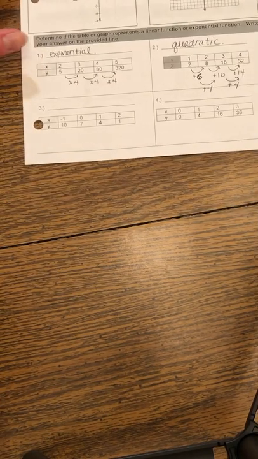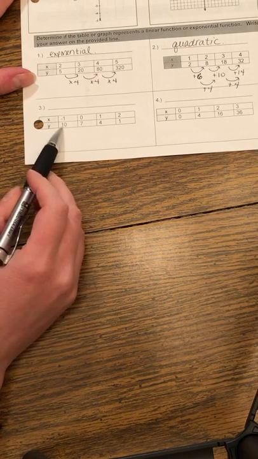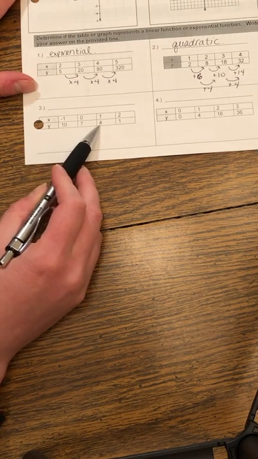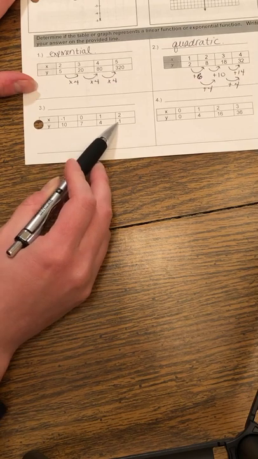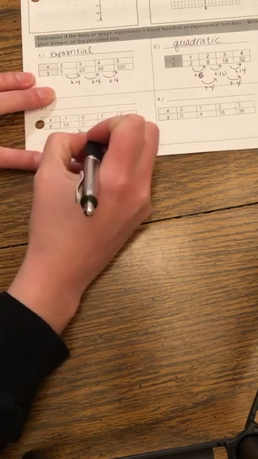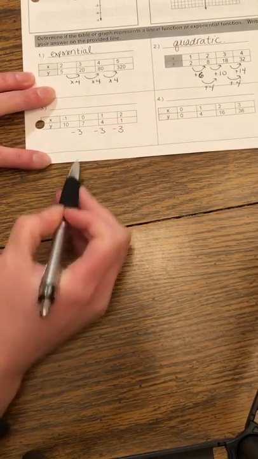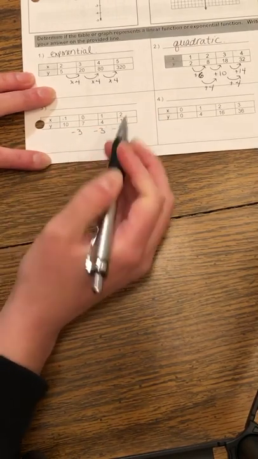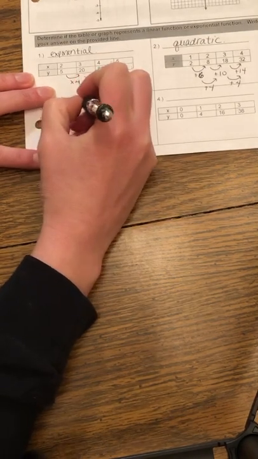So let's try another example. So to get from 10 to 7, we could subtract 3. To get from 7 to 4, we could subtract 3. To get from 4 to 1, we could subtract 3. So minus 3, minus 3, minus 3. Since there's a pattern in the first difference, this is going to be a linear function.